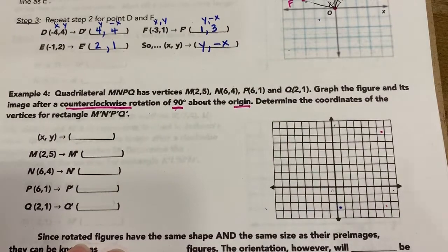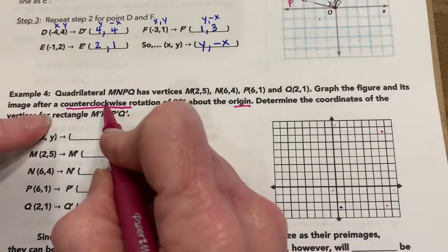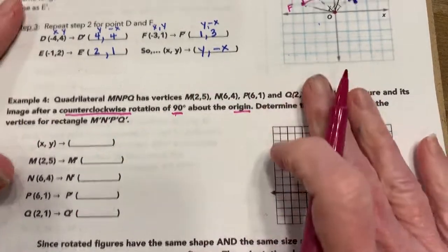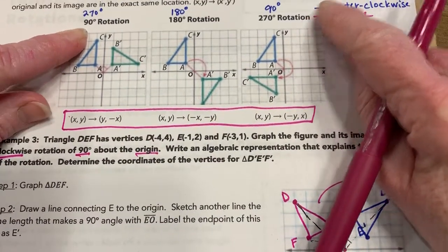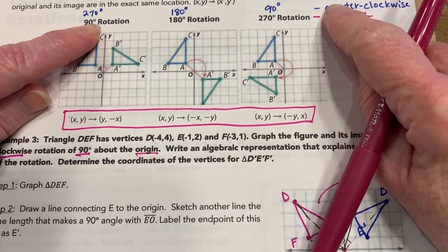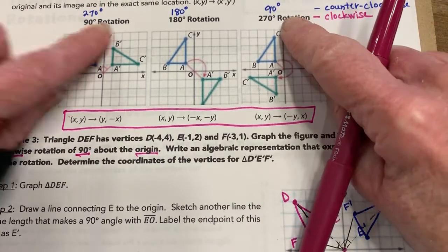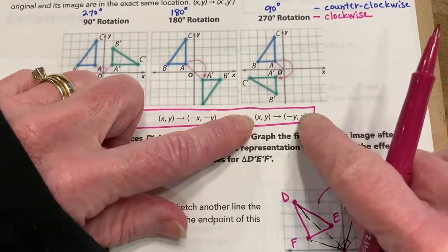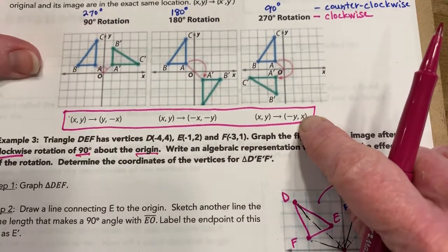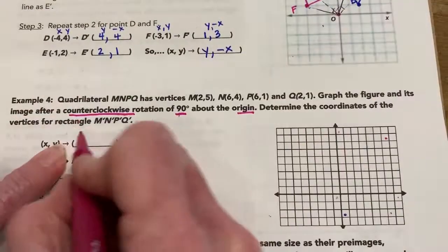So when I'm going counterclockwise 90 degrees, remember these rules are for clockwise. So counterclockwise, I have to think, what's counterclockwise 90 degrees? Well, it's the same thing as 270 clockwise. So the rule I need to use is negative y, x for this one. So negative y, x.